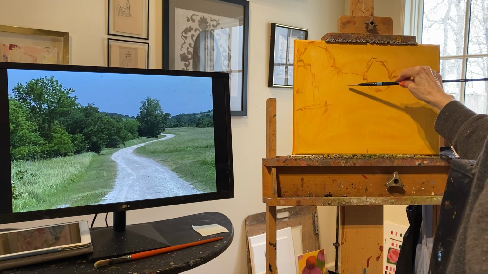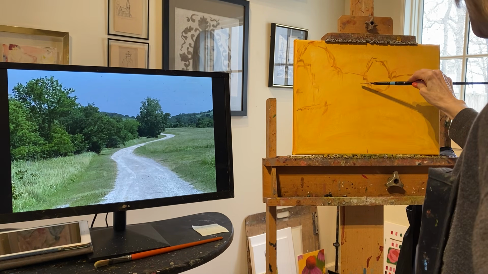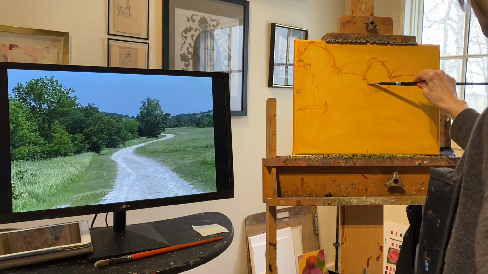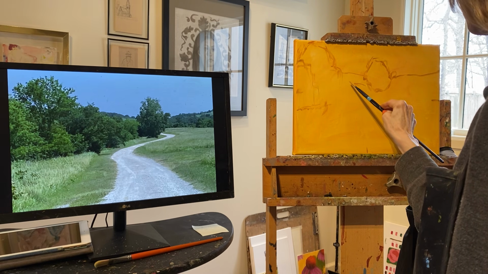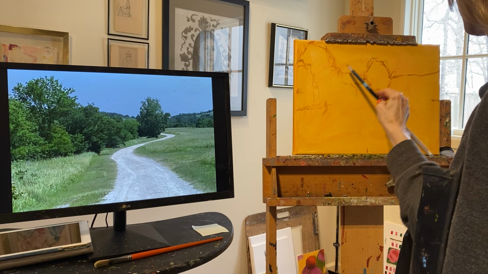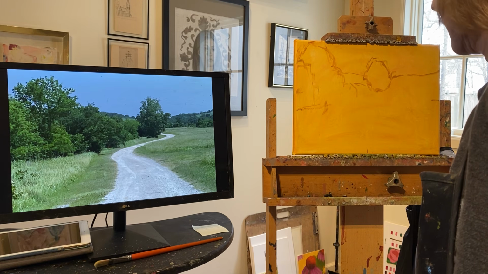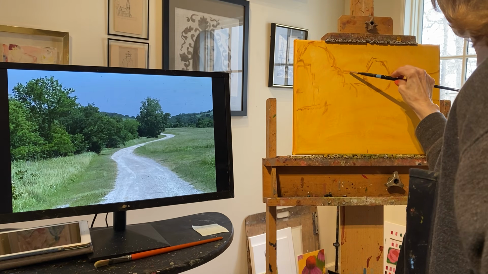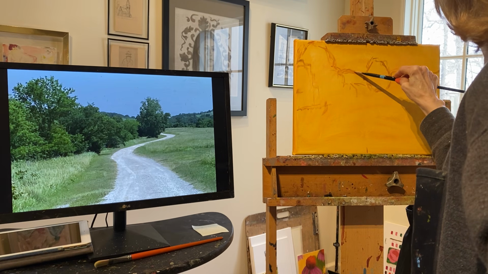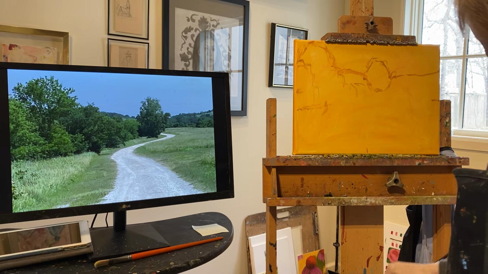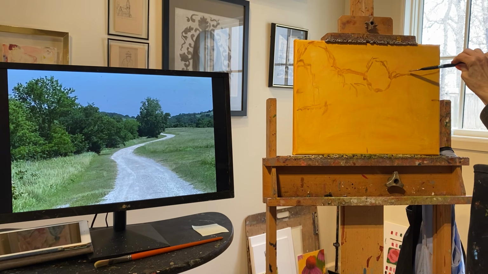Again, I'm going to bring these trees down a bit, so I can get a little bit more of that hill in the background. Raise that up too.